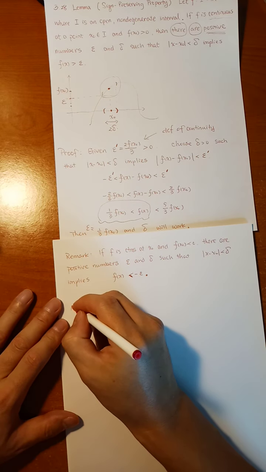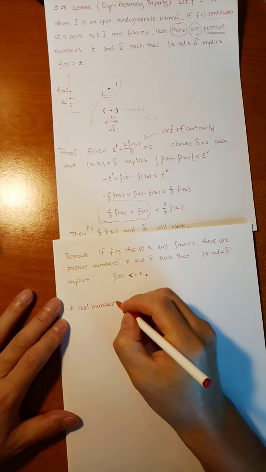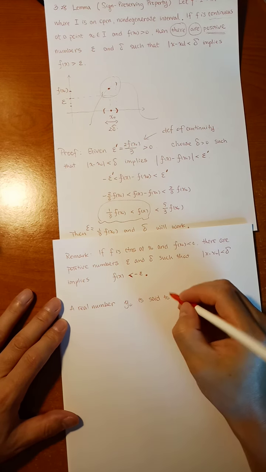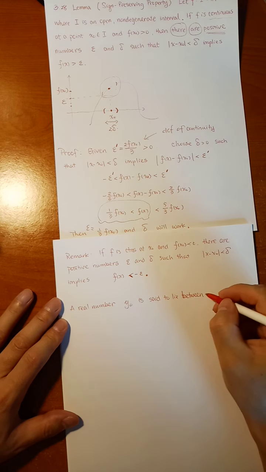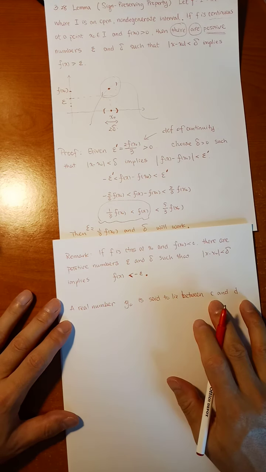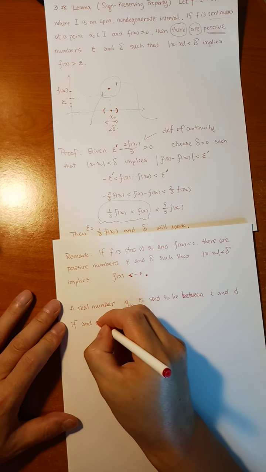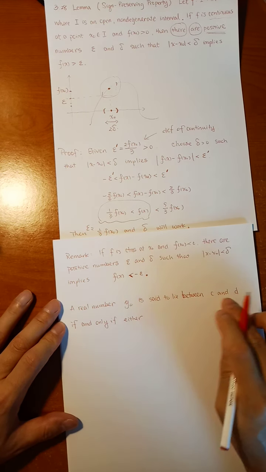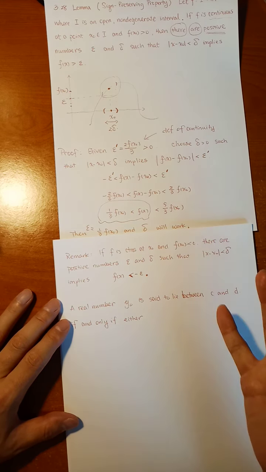statement here. A real number y0 is said to lie between C and D if and only if either... So here, I don't know what the relation between C and D is. So we have two possibilities. One is C is less than D, the other one is D is less than C.